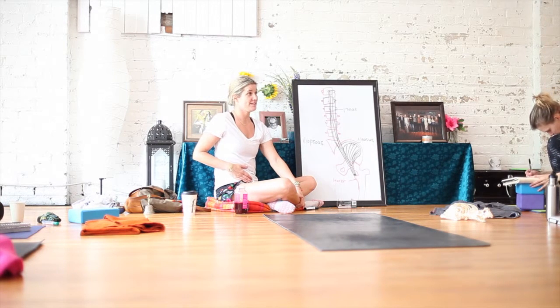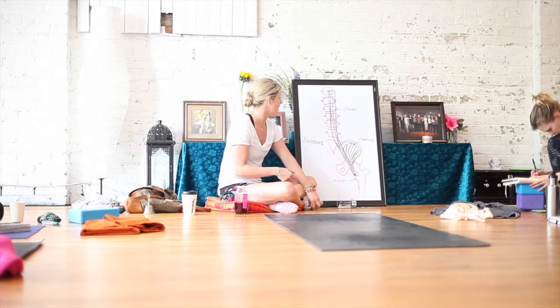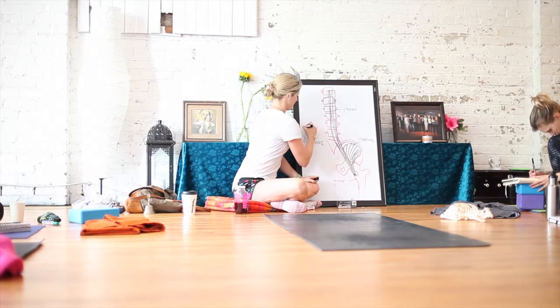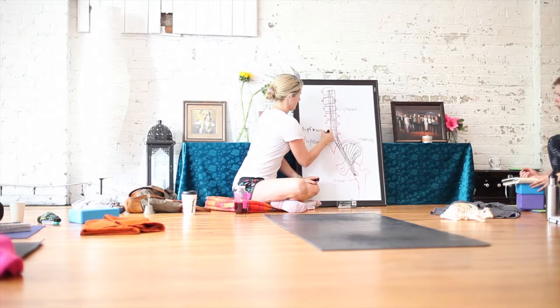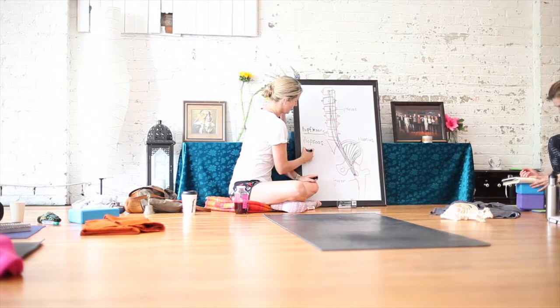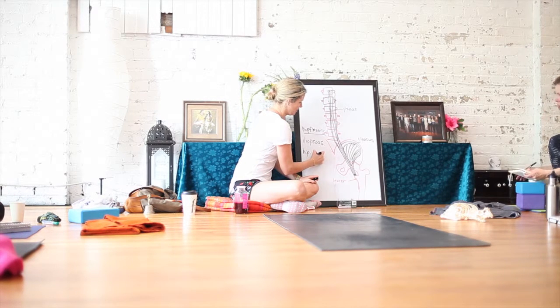So anyways, the psoas and the iliacus, the main action of these muscles is flexion of the hip. Okay, so that's why this is the group called the hip flexors. So the main action at the hip is hip flexion.